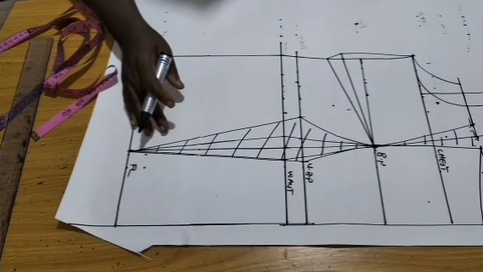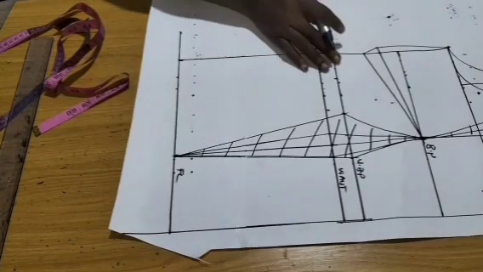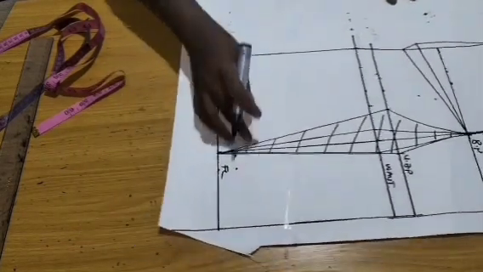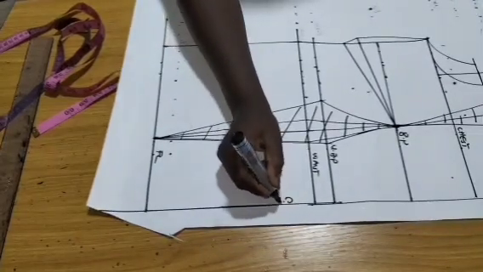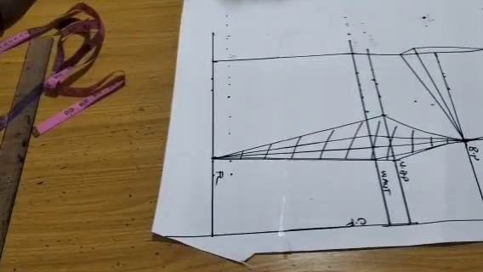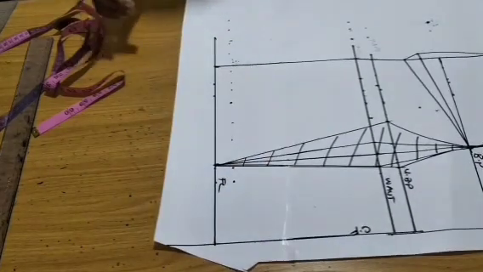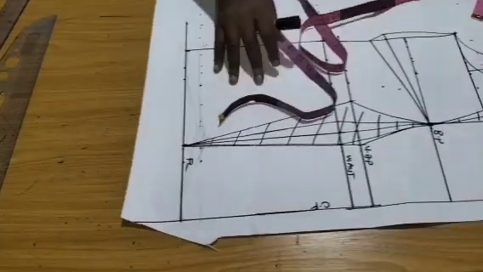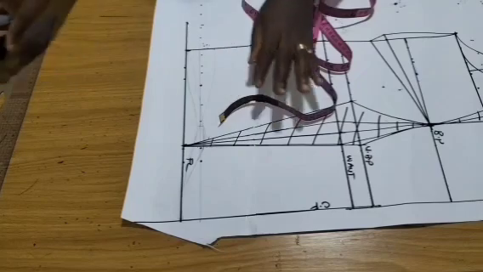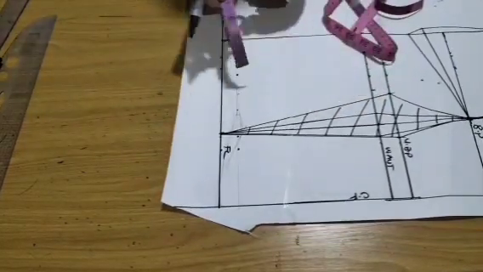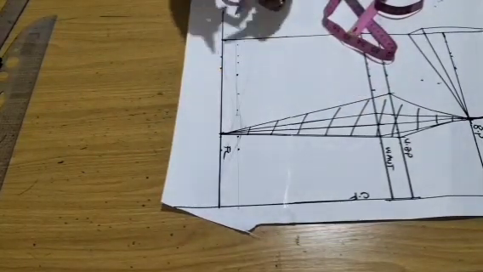So the next thing we want to do now, we are going to shape the down part. This is the center front. So for the center front, I'm going to create a design for it right here. So to finish up what we are doing right here, I'm going to shape the length of this blouse.